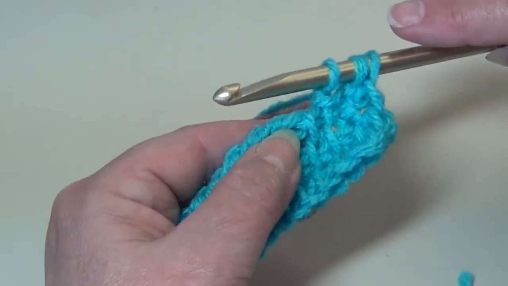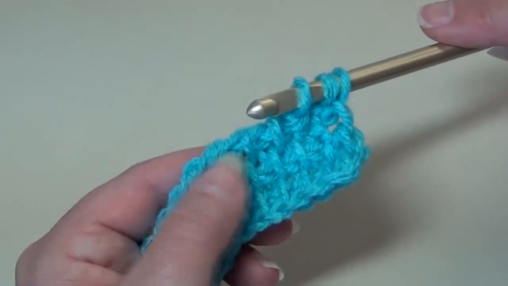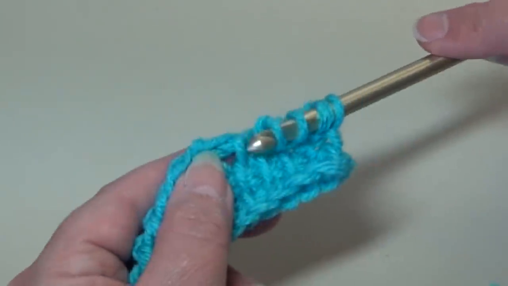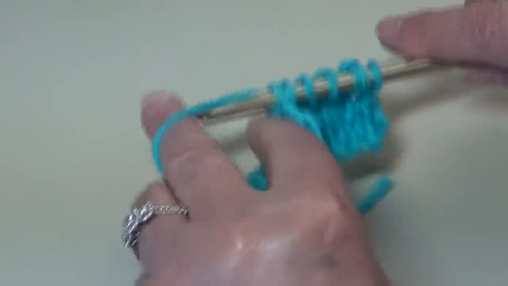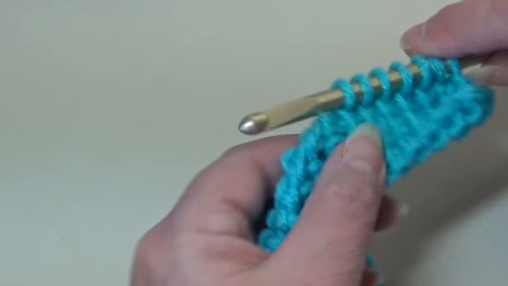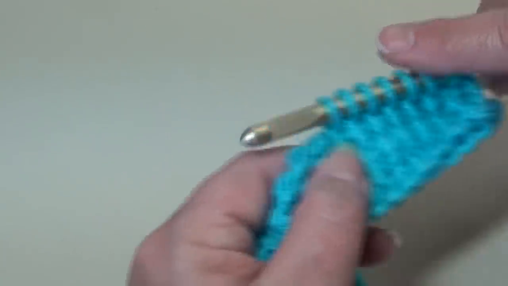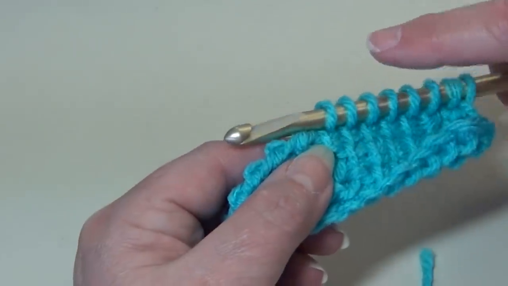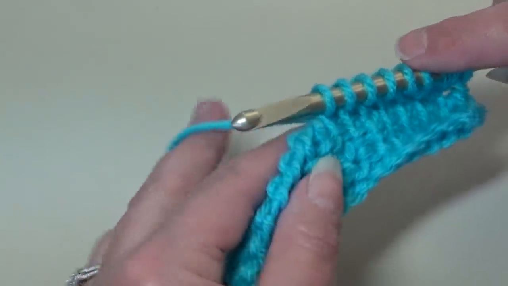So let's begin. We're going to begin with the simple stitch and work 5 simple stitches. There's 1, 2, 3, 4, and 5. And you'll notice that the 5th stitch is going into the first purl stitch of the previous row. Now we're going to work 5 purl stitches.